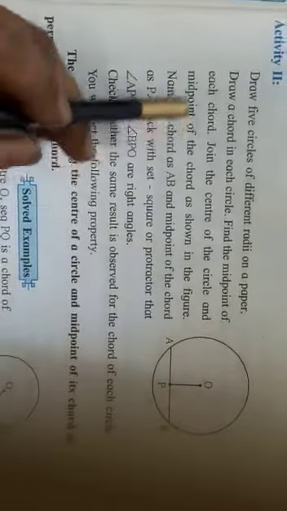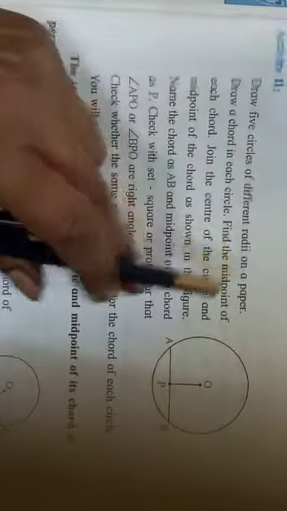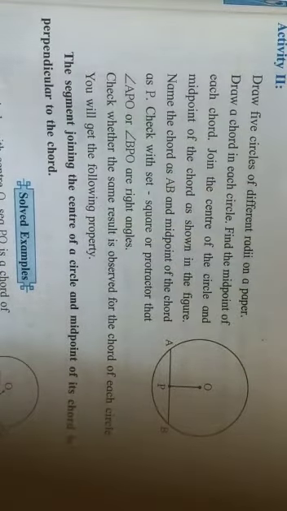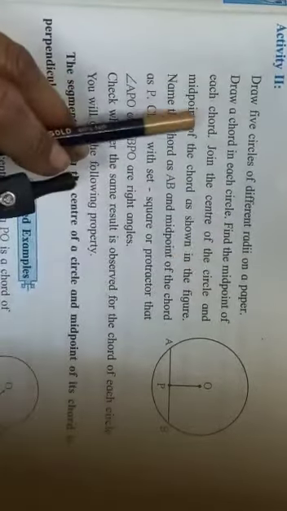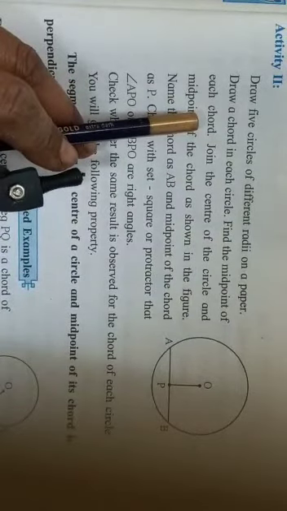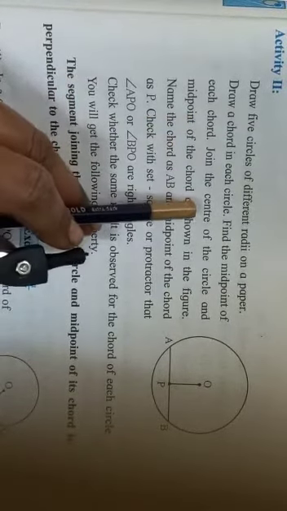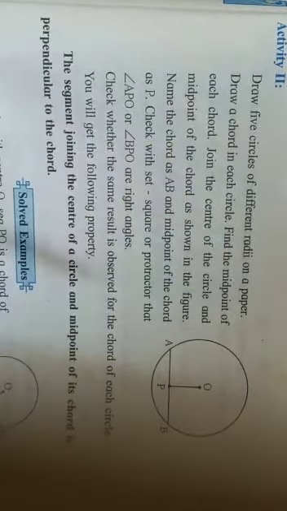Now what it says, draw 5 circles of different radii on a paper and draw a chord in each circle. Now we have to draw a circle. Then what we have to do? We have to draw a chord. Then we have to find the midpoint of each chord. After that, we have to join the center of the circle and the midpoint. And what happens, we have to check.